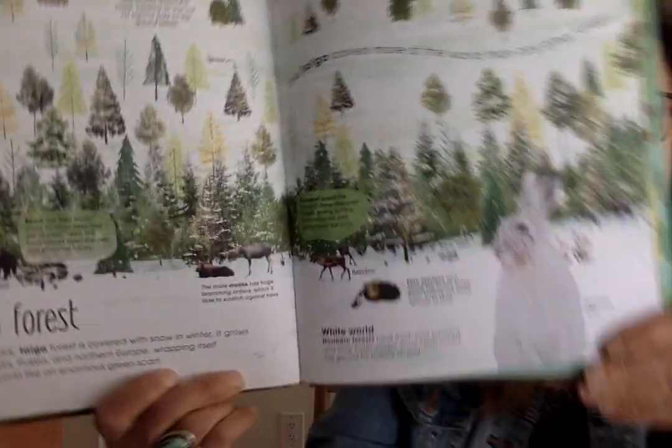This is a mountain hare. And that was the last habitat in this book, but there's other places that animals and plants live. The desert, the ocean. What other places can you think of where animals and plants might make their homes?